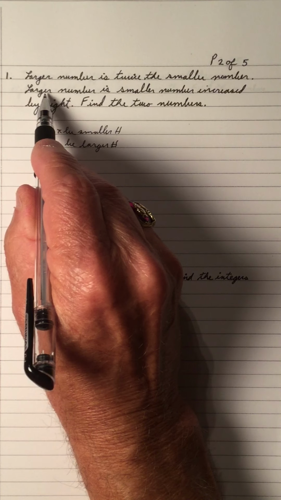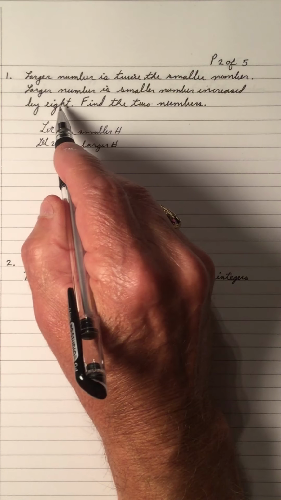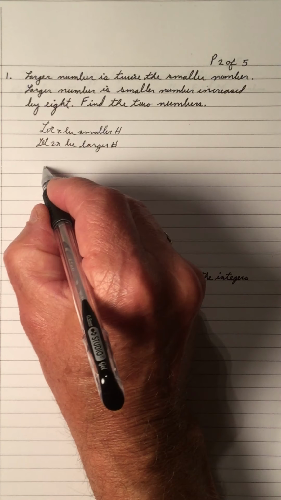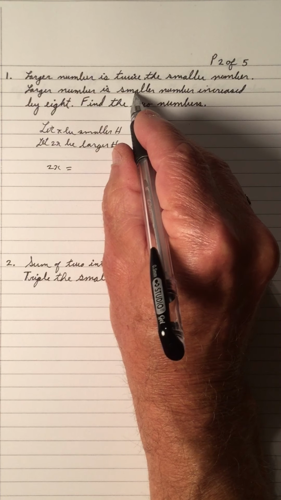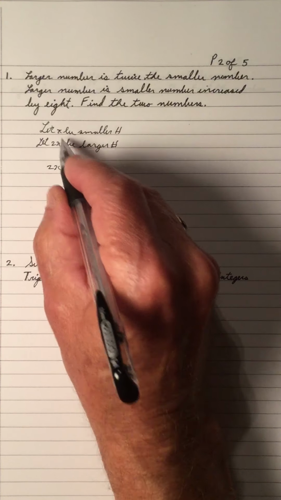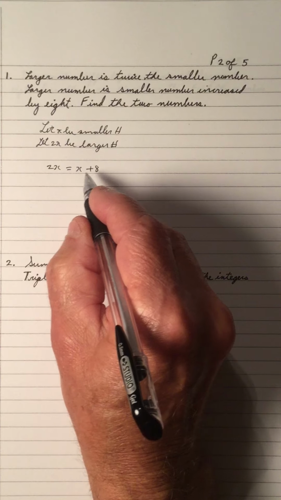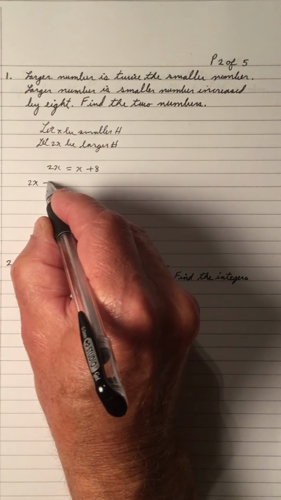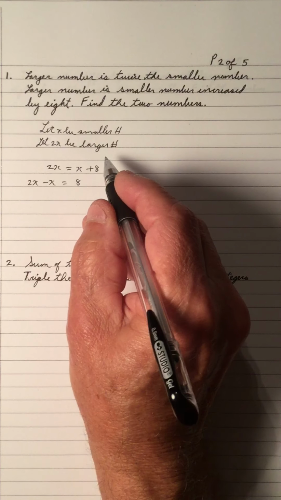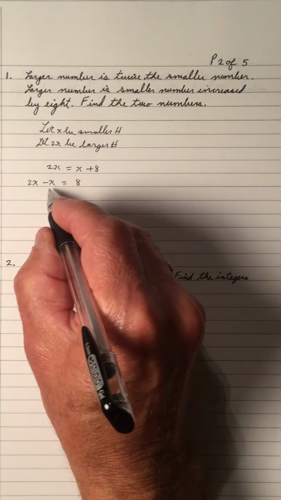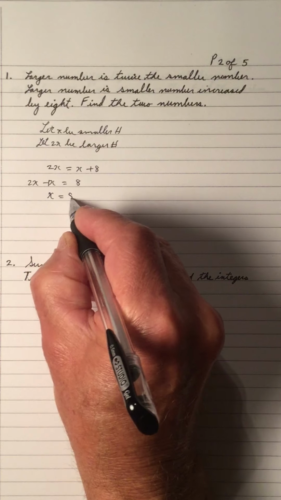The second sentence gives us the equation. The larger number is the smaller number increased by 8. So the larger number is 2x, is the equal sign, smaller number increased by 8. The smaller number is x increased by 8. So that's the equation, and let's solve it. Variables go on the left, so 2x minus x equals 8. When you move the variables or the numbers across the equal sign, it's called transposition, and we change the signs. 2 minus 1 is 1x, or just x, equals 8.